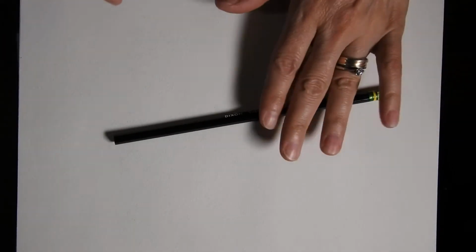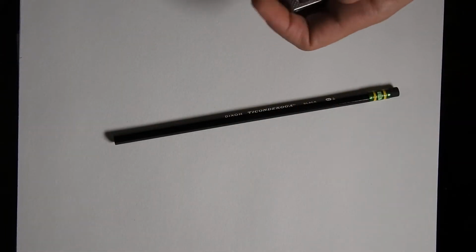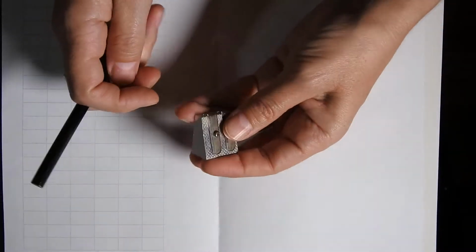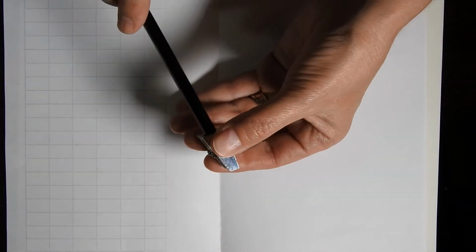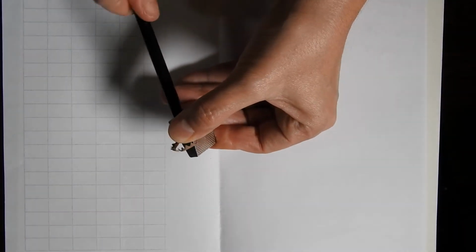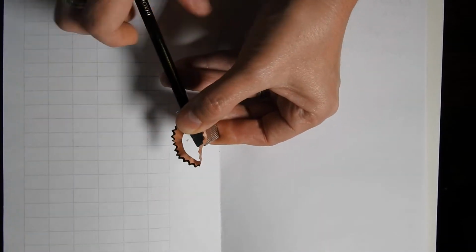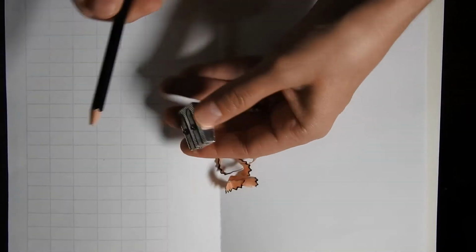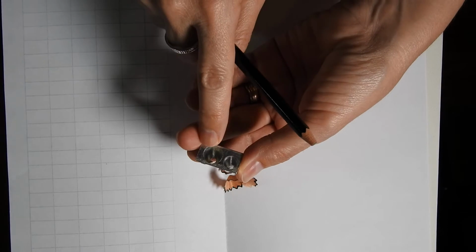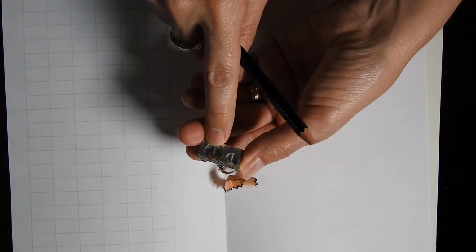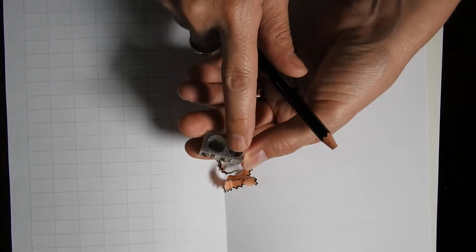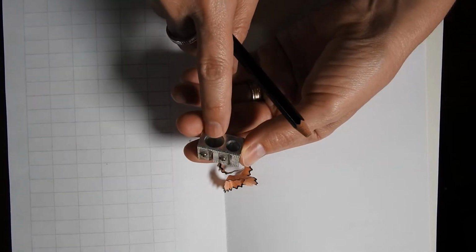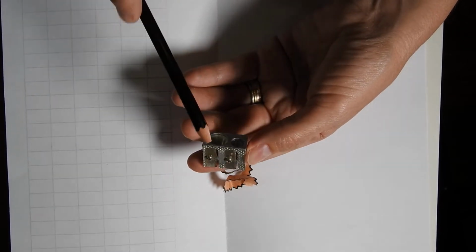You had a regular pencil here, and this one is not sharpened, so I'm going to go ahead and sharpen it. I have a handy little sharpener here. You can use any kind of sharpener you want, but I like to put a scrap piece of paper down before I sharpen. And if you have one of these sharpeners and it happens to have two holes in it, you might notice there's a smaller one and a bigger one. The different holes will give you a different size point.